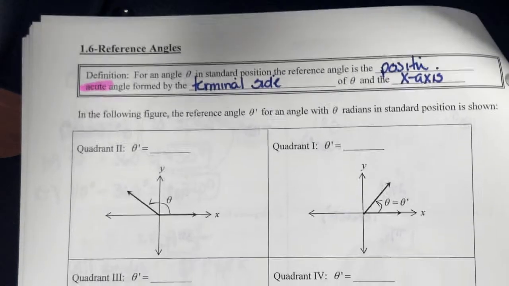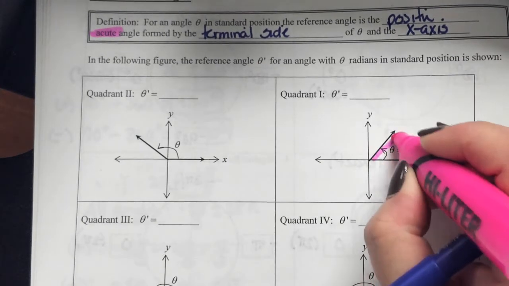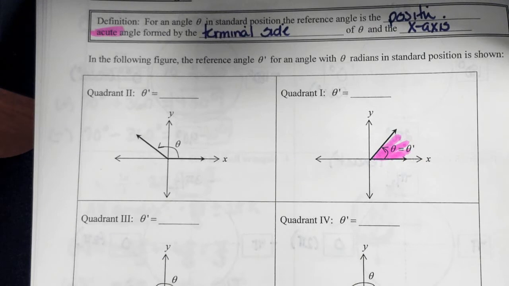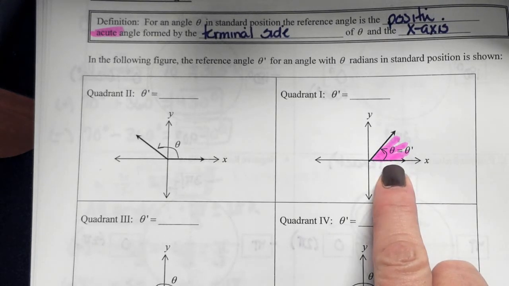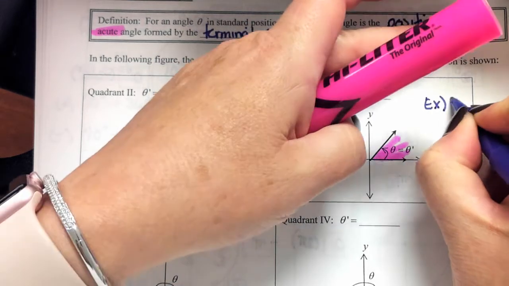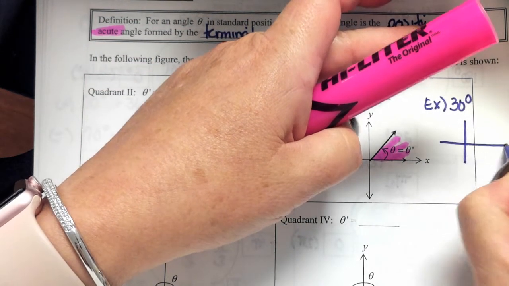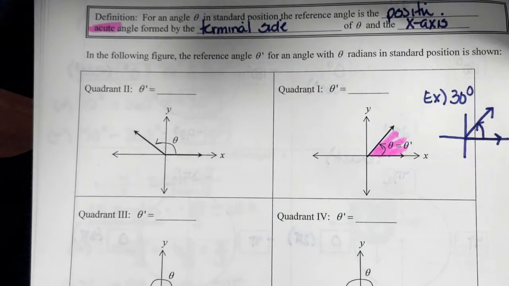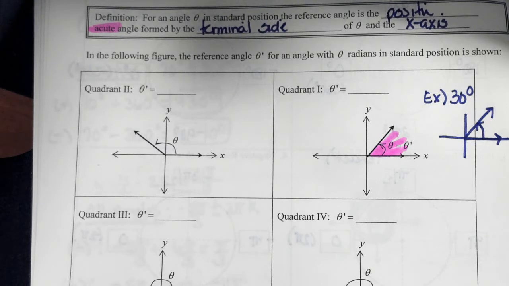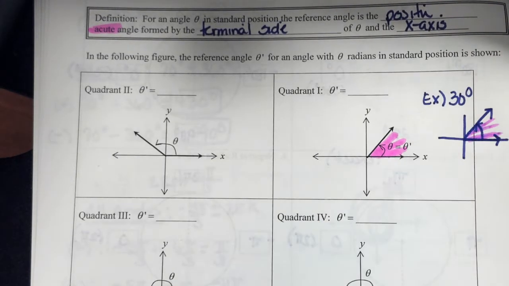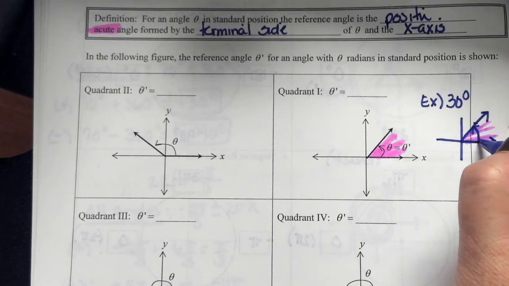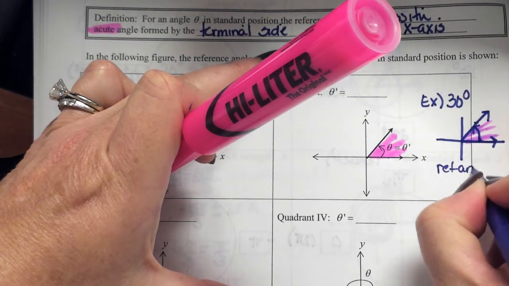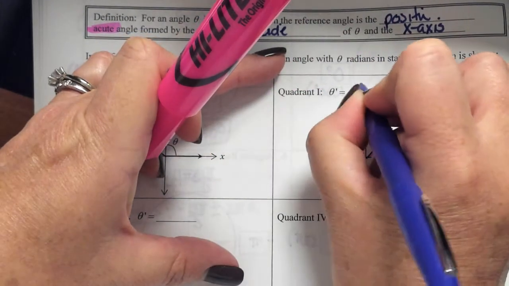So for example, if you have an angle in quadrant 1, the reference angle is the distance between the terminal side and the x-axis. It could be the positive x-axis or negative x-axis. This measurement here is your reference angle. So for example, if I ask you to find the reference angle for 30 degrees, if I sketch 30 degrees, there's my 30 degrees. So quadrant 1's unique. As long as your angle is already between 0 and 360 degrees, your angle is its own reference angle. Because notice the distance between the terminal side and the x-axis is 30 degrees. So the reference angle then is the same as your initial angle of 30 degrees.